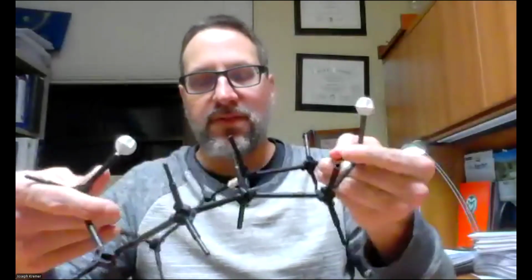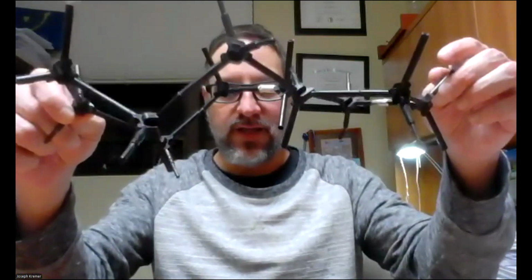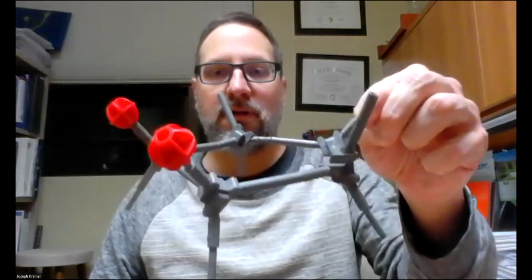I will try to make this cyclododecane be flat. Not doing too good, am I? On the table, I have no such luck of making this flat. I will take cyclopentane, make it be flat. It's flat. Leave it long enough.